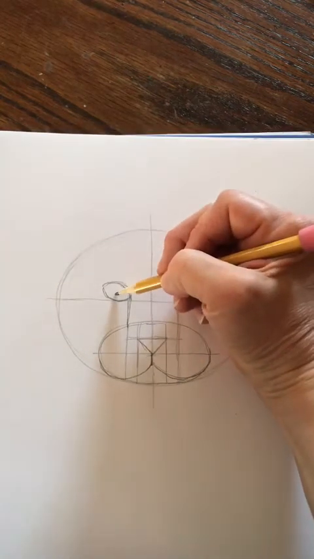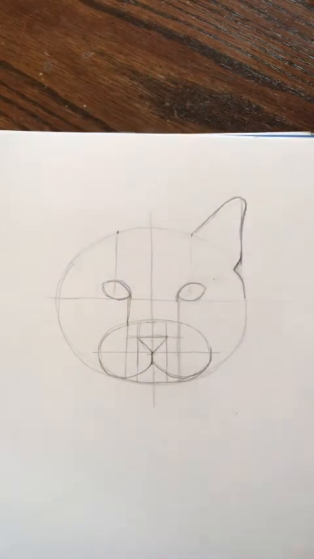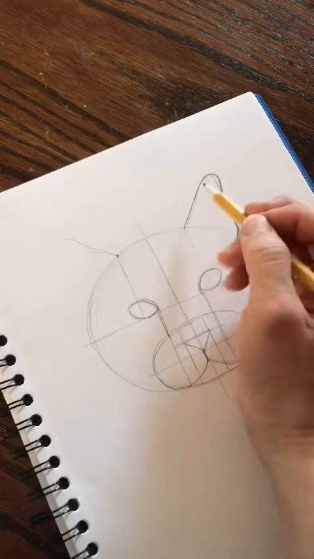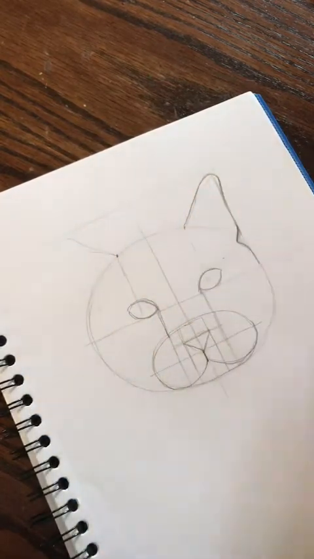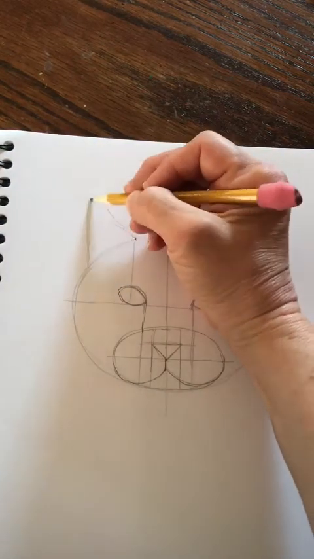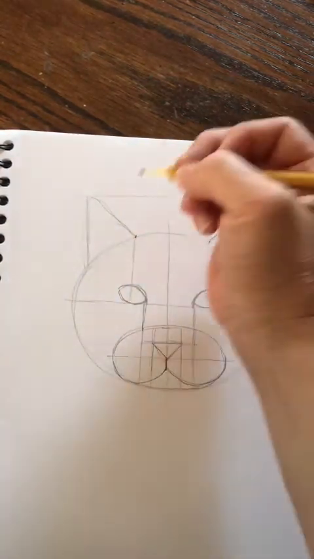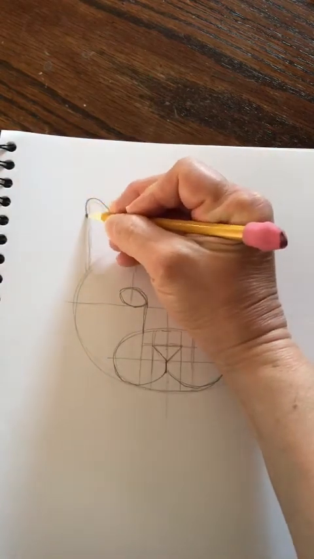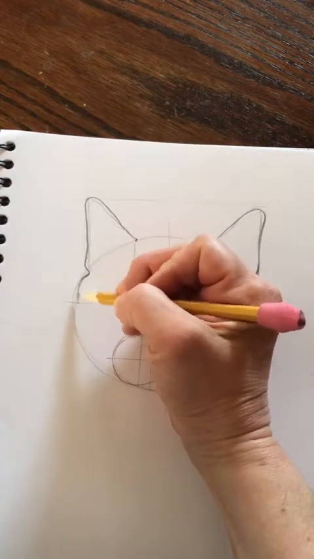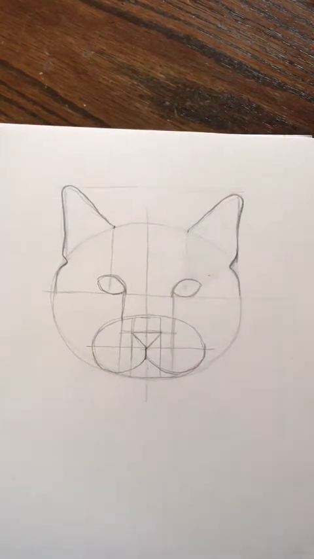Okay, so again, come straight up from the center of the eye. You have a basic triangle shape, and if you need to give yourself a guideline here so that your ears are about the same size, the same height, that might help. So just a basic triangle shape, but you're going to round the top of it like this, and then you're going to cut in a little bit. Okay. So we only need a couple more things before we add detail and shading.